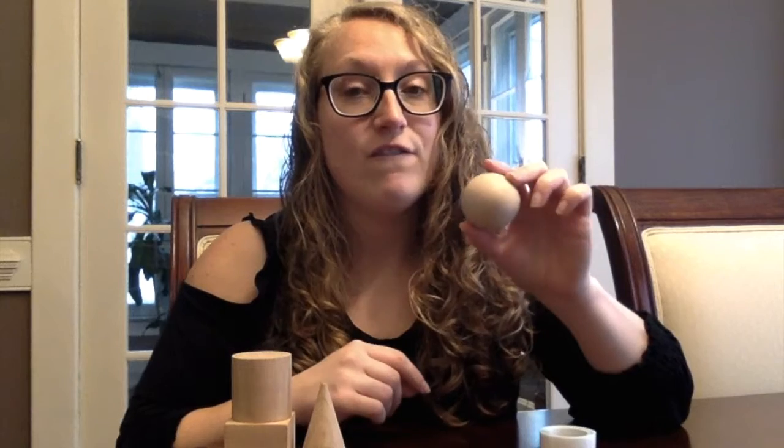The last one we want to talk about is our sphere, this runaway sphere who gets put in timeout on his little stand. So kindergarten, this sphere, does he have any vertices? Nope, no vertices, no pointy parts. Does he have any edges? No edges, but does he have any faces? He does. He has one face and it covers the whole thing. It goes all the way around.